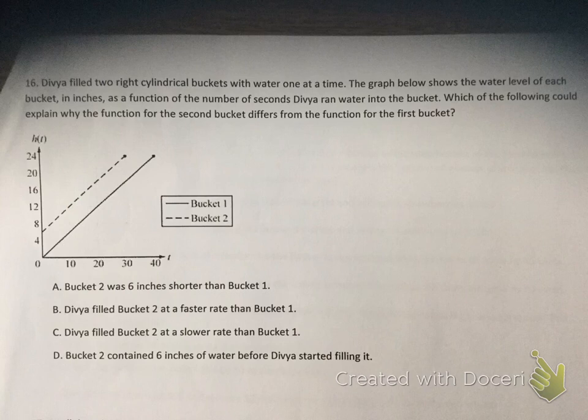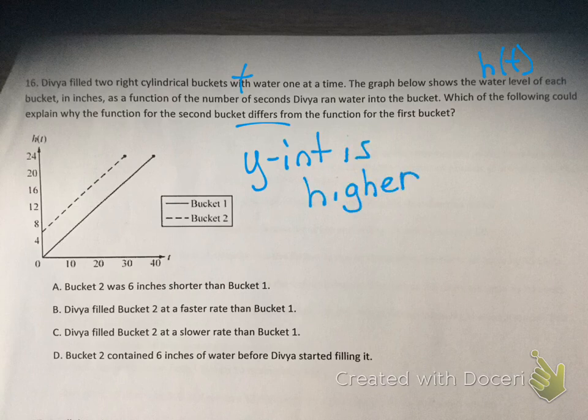Alright, so second to last question. Divya filled 2 right cylindrical buckets with water 1 at a time. The graph below shows the water levels as a function of the number of seconds. Which of the following could explain why the function for the second bucket differs from the function for the first? If you just notice, the lines are both heading in the same direction, so they have the same slope. And the dotted line just has a higher y-intercept. The number of seconds is going to be represented by t, and the water level will be h of t. Since it's asking how they differ, just notice the y-intercept is higher on bucket 2. It's higher up.